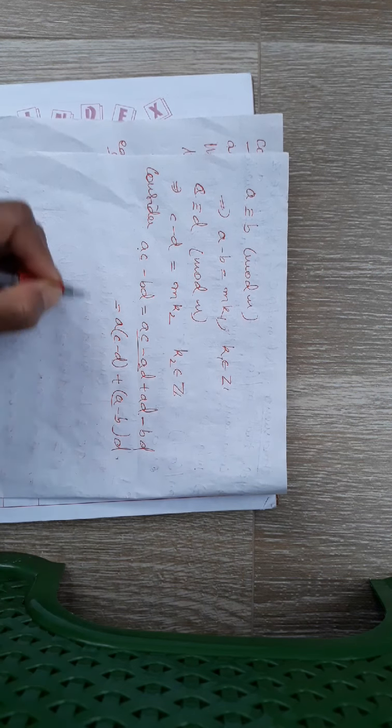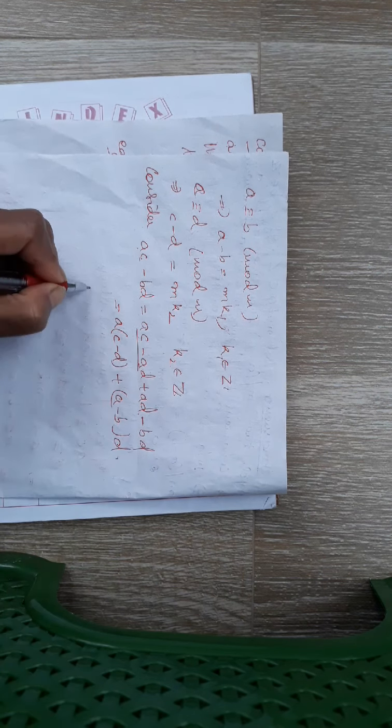So this is equal to A times (C minus D). What is C minus D? From here, C minus D is equal to MK2. And what is A minus B from this relation? It is D into MK1. As you can see, M is common. So M into (AK2 plus DK1).